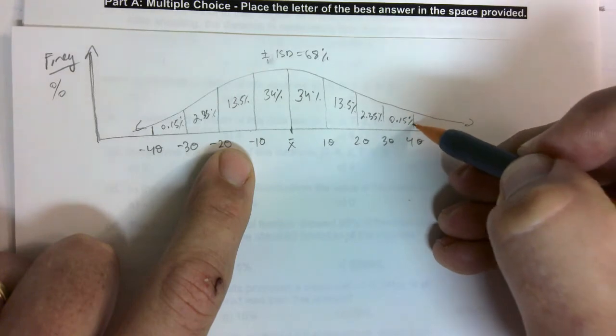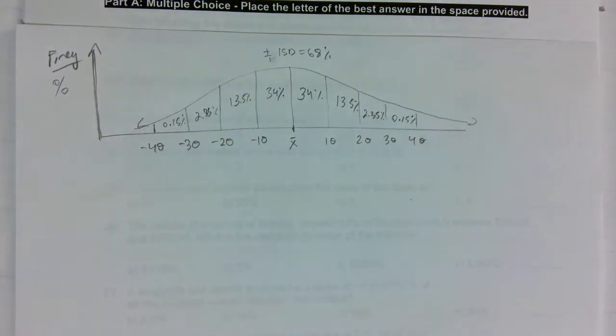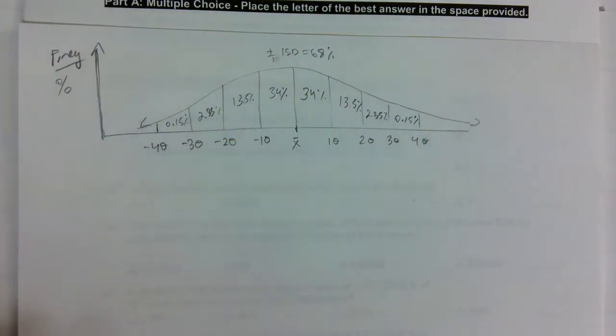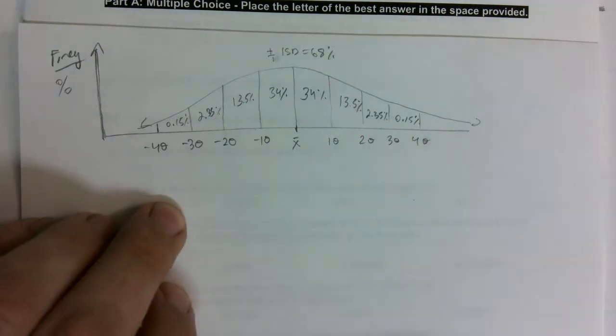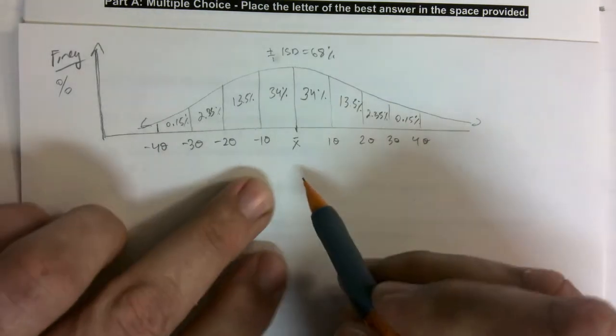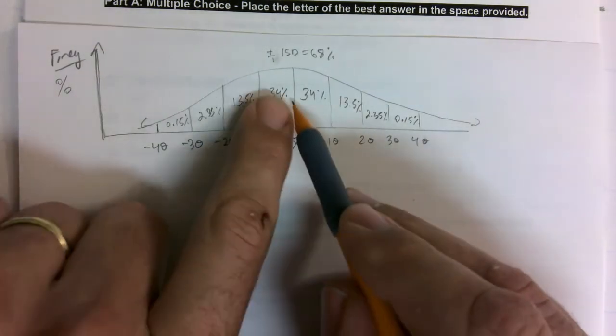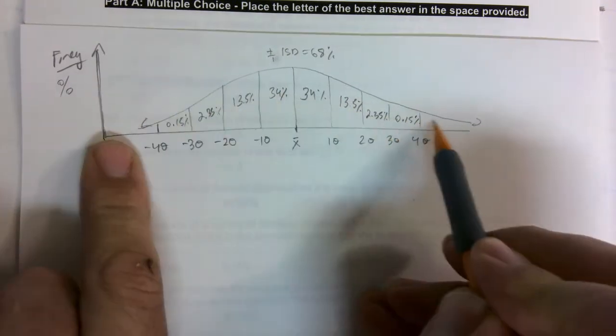So once we get the percentages, we can determine also how many. How many would it be if we were given the number of whatever, frogs, birds, people, whatever the case may be, bars, boxes, you name it. So we're finding the probability under the curve.